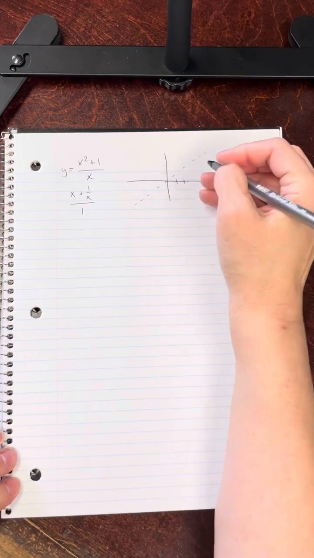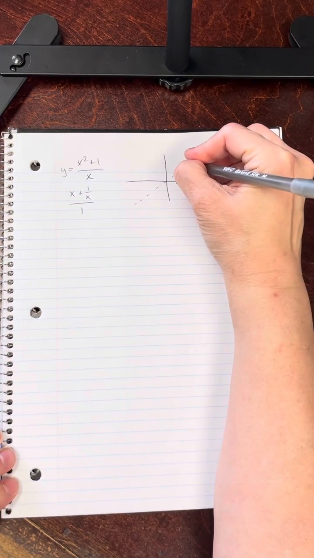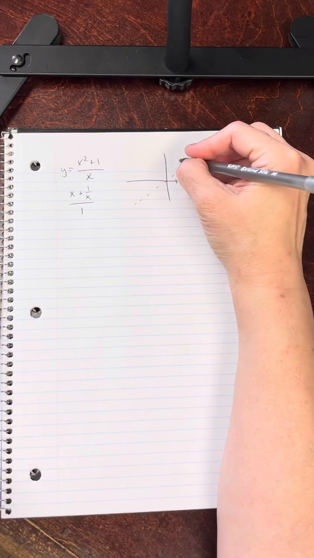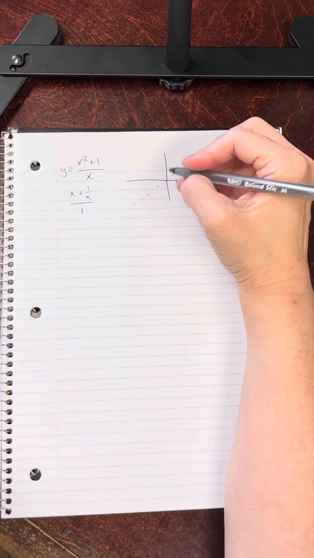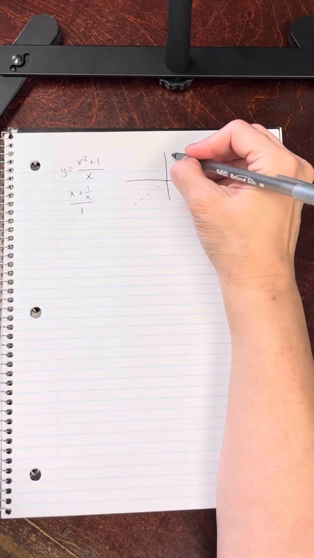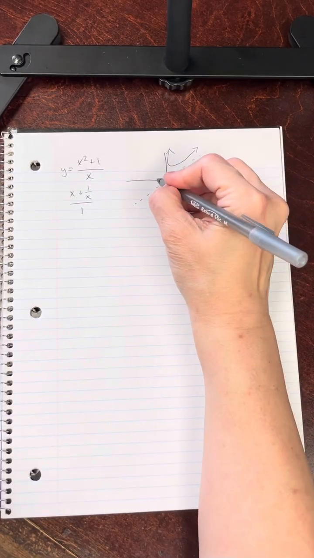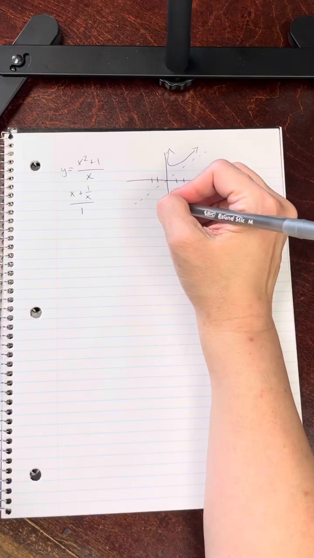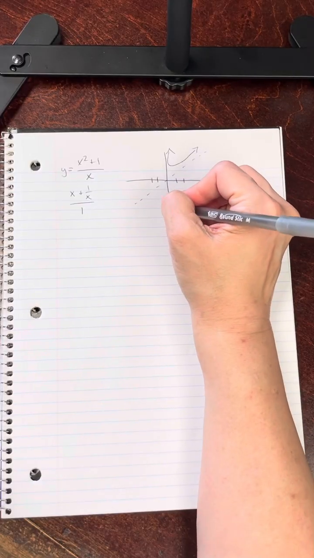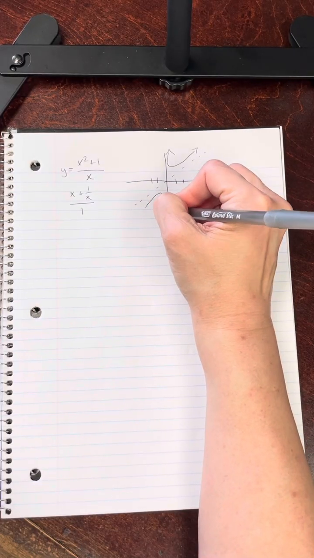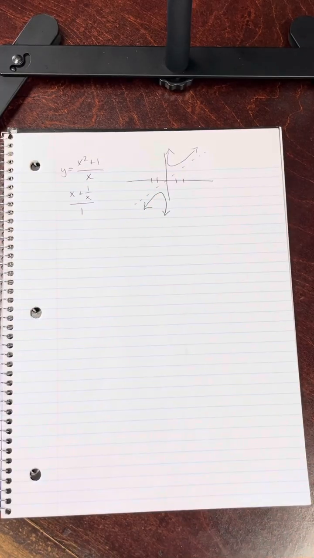Now, I just need to plug in some values. If I plug in like 2, I get something that's above this line. I also know that I'm bounded by the y-axis, because I can't have 0 in the denominator. So it's going to be up in here somewhere. And then if I plug in like a -2, I get an answer that is below this line. Again, I'm bounded by the y-axis, so I'm going to have a curve somewhere in here.